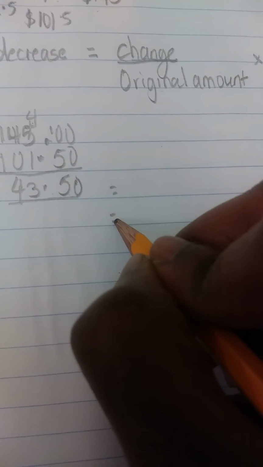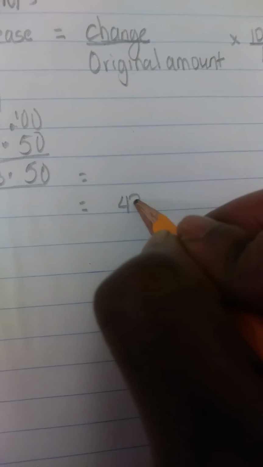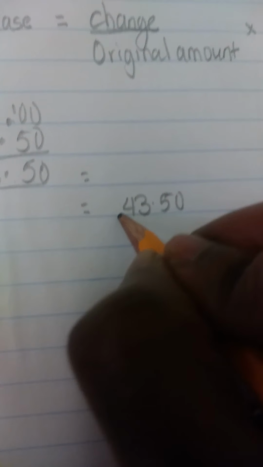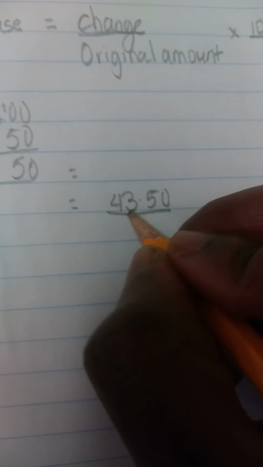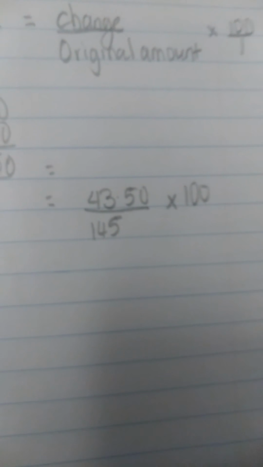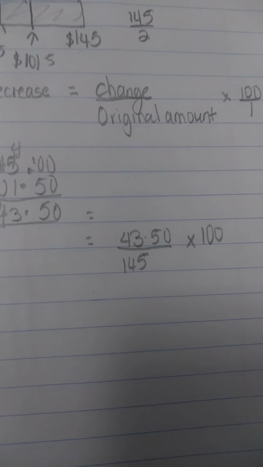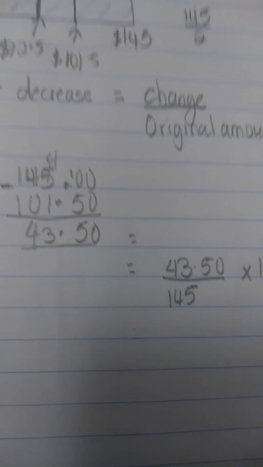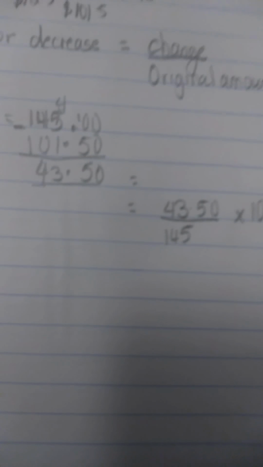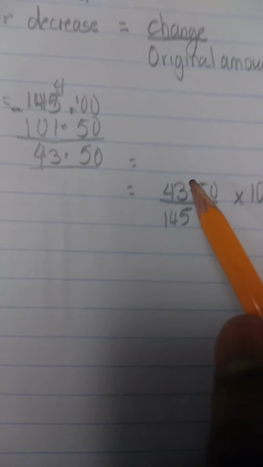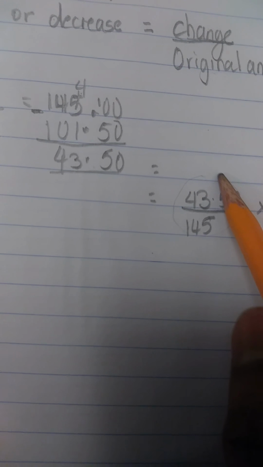So the percent increase or decrease is going to be $43.50 divided by the original amount, which is $145, times 100. Take a look at that. Okay, so let's see what outcome this is going to be, what number this is going to represent.